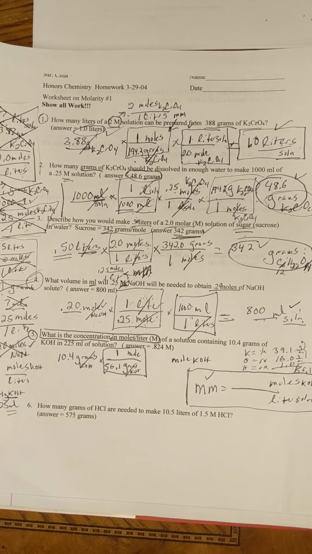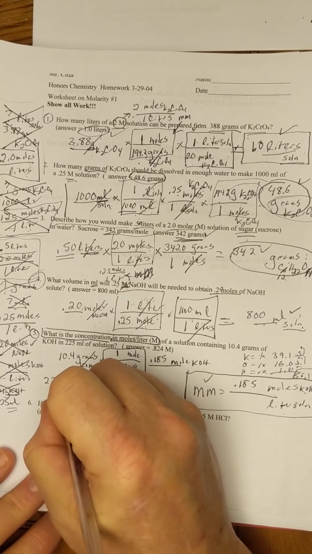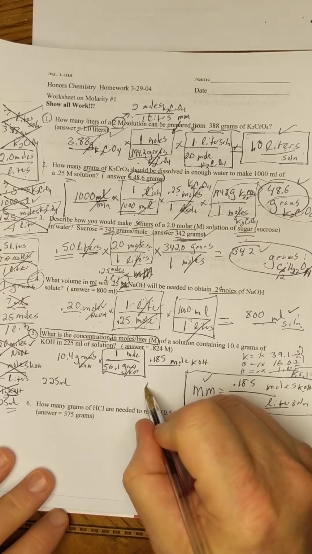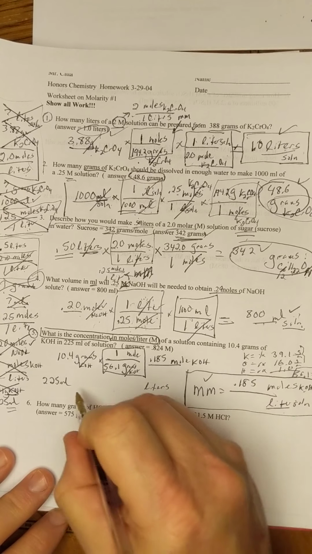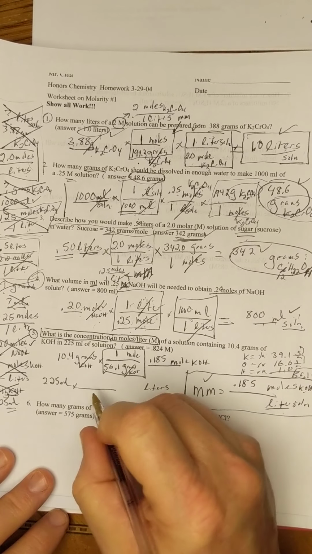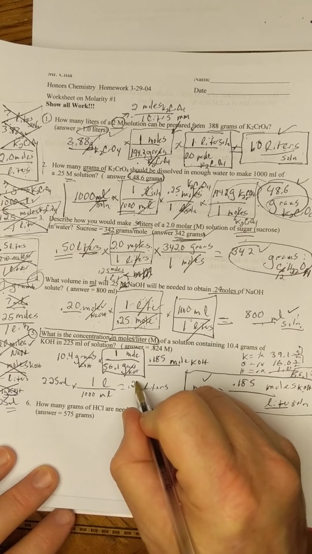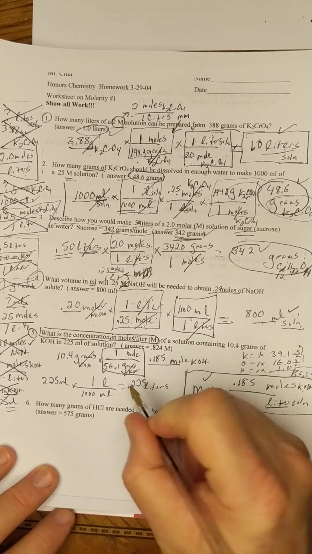Now I need to find the liters. And I'll do a second short step. I've defined my molarity. I've used the 10.4 grams. Now I know that I have 225 milliliters. Well, I need the unit in liters. So I can go milliliters to liters, 1,000 to 1. So that's divided equal to 0.225 liters.